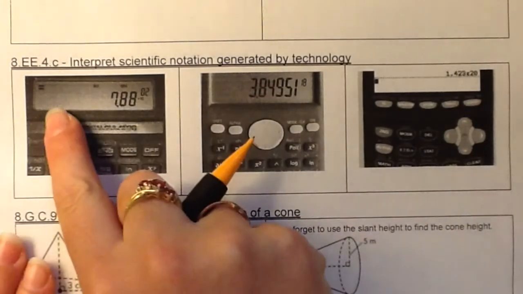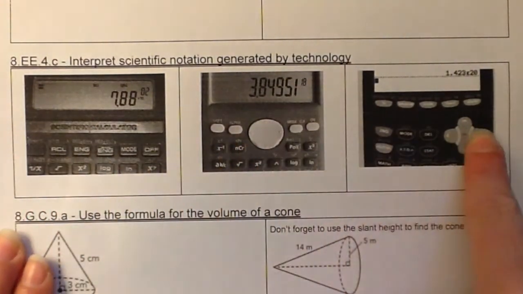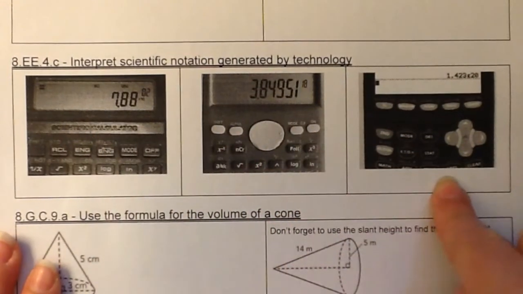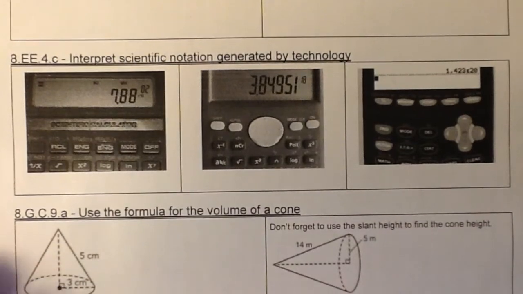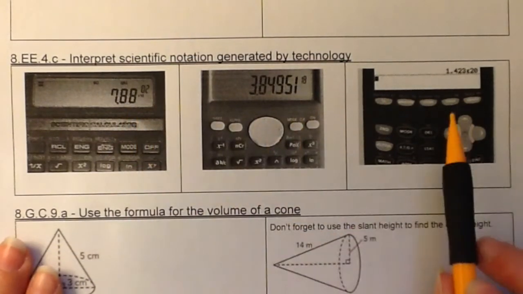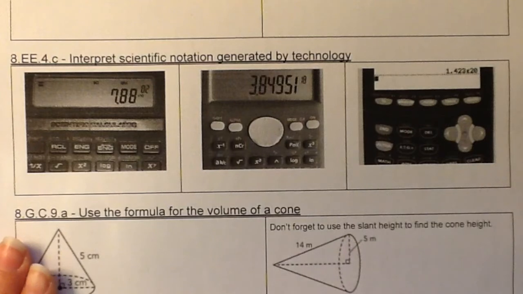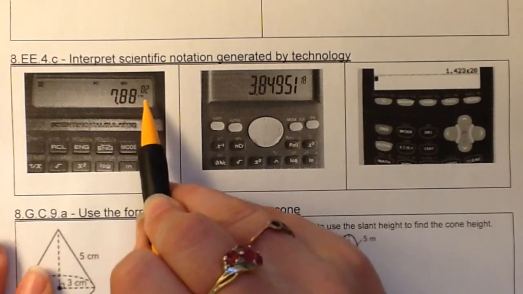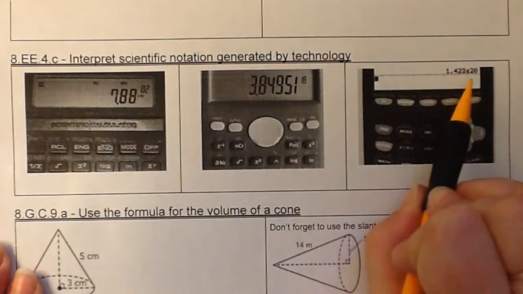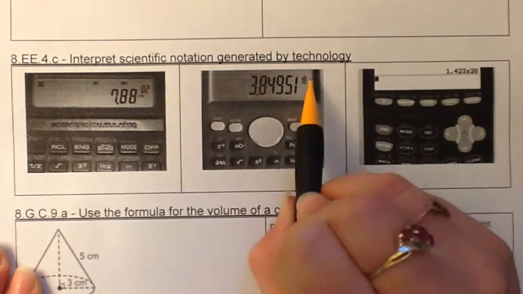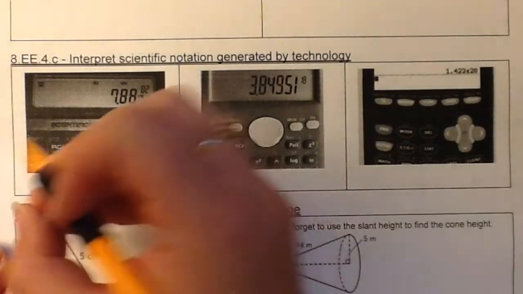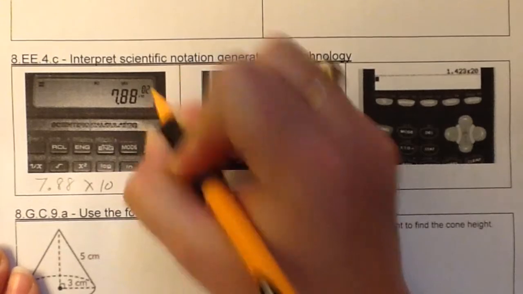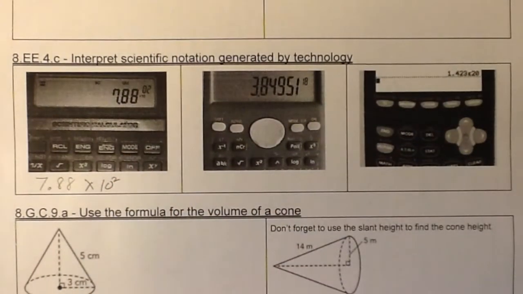All right. For this next section, we're just making sure that you understand what these things are saying. So all these are scientific notation, you just need to tell me what it is. So these show the scientific notation in the different forms that your calculators will use. They're all just the front number is the number on the screen, and then sometimes they'll have a little 10, sometimes they'll have an e, and then that little number is the exponent on the 10. So like this first one is 7.88 times 10 to a second, and that's all you need to do on there.